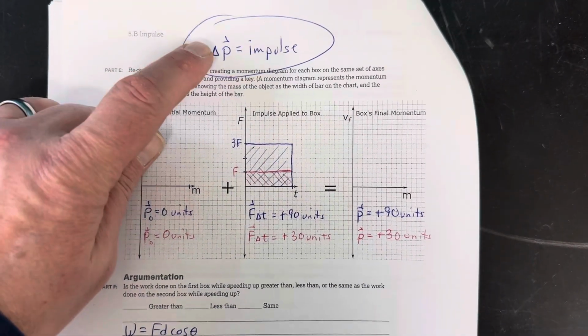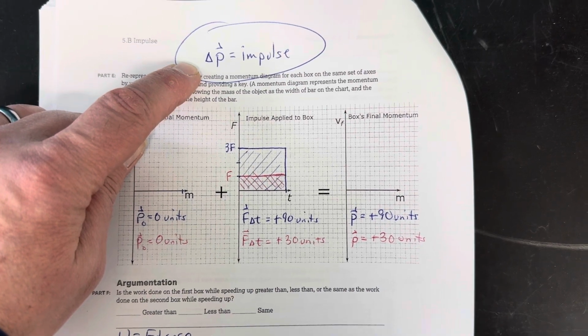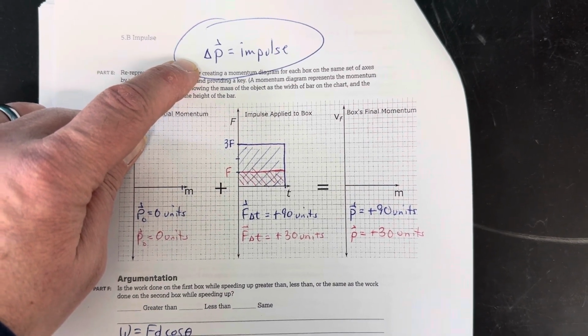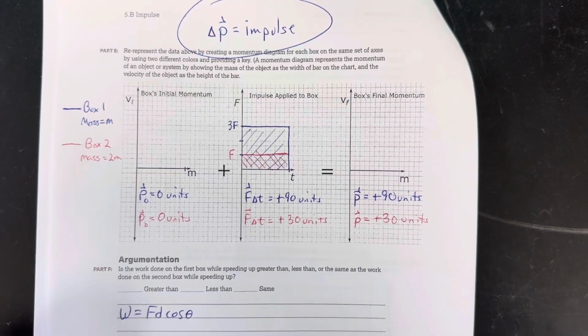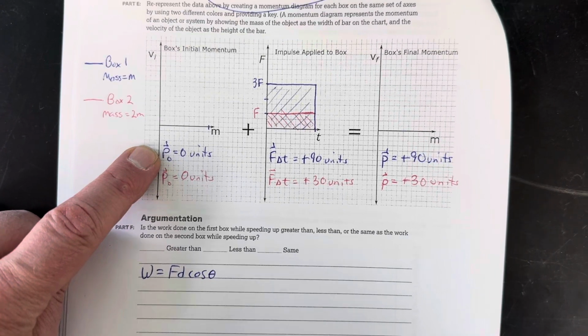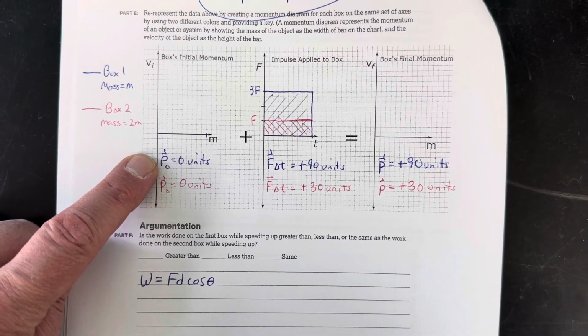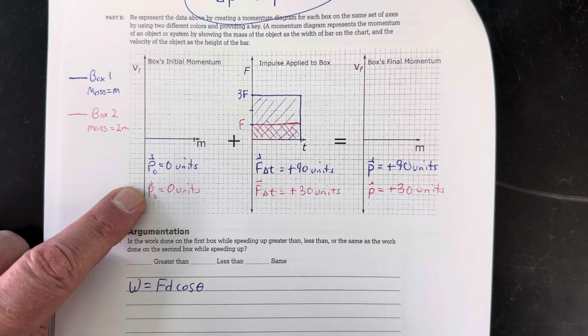So here's the big idea. Any object's change, and I shouldn't say any object, any system's change in momentum is equal to whatever impulse was exerted on the system. So in this case, box 1 system initially had no momentum. It was at rest. Box 2 system initially had no momentum.